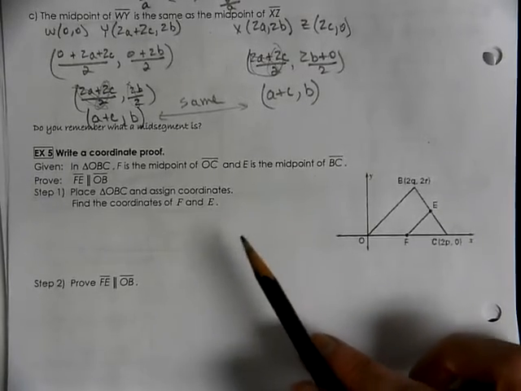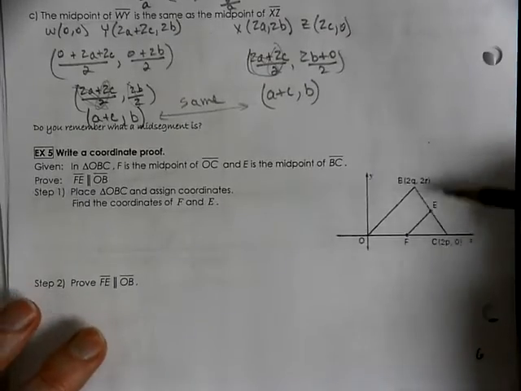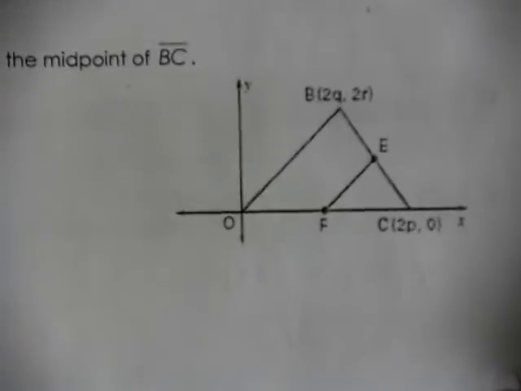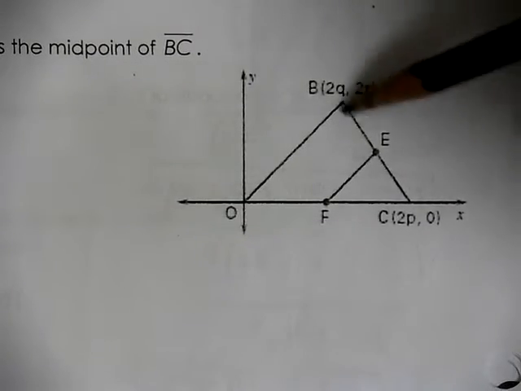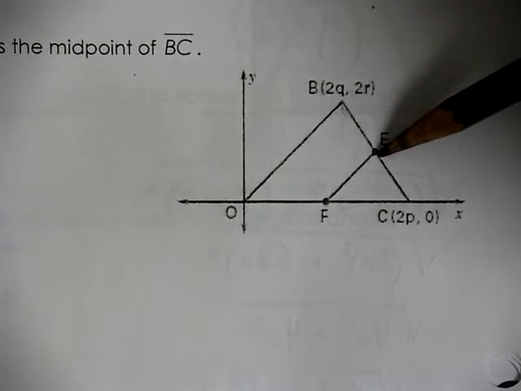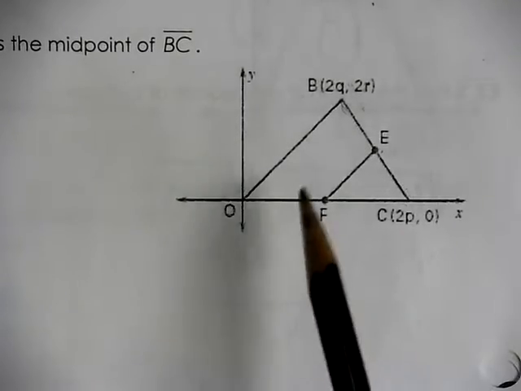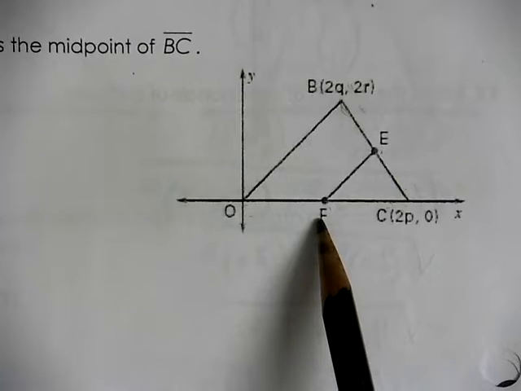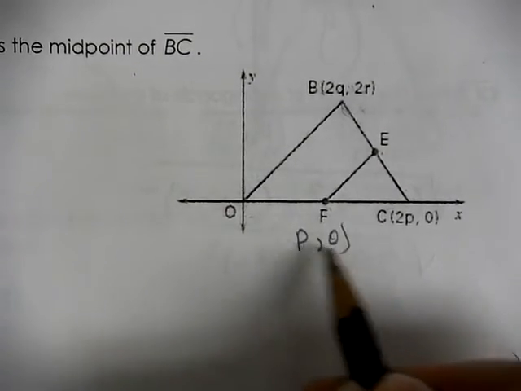Okay, this last shape, we're going to come up short. We won't finish this last one because you already know how to do this. Let's talk about it, though. It's talking about finding the midpoint of E. So you know how to find the midpoint given two coordinates. Find the midpoint to find F, which is clearly going to be P comma 0.